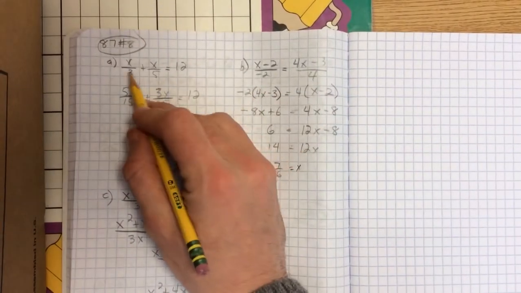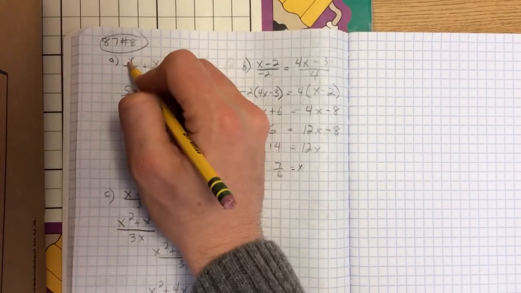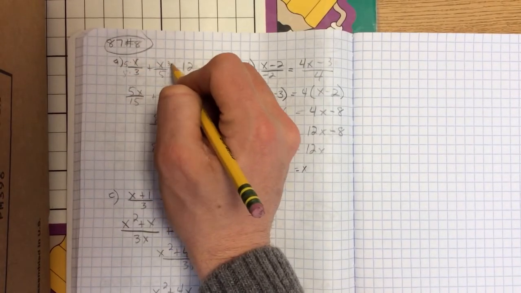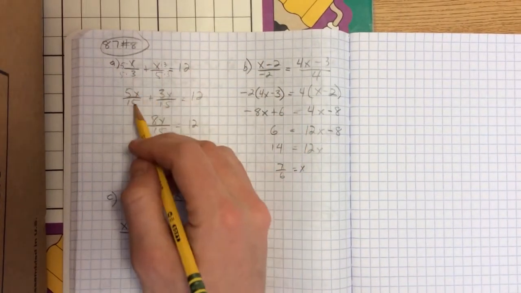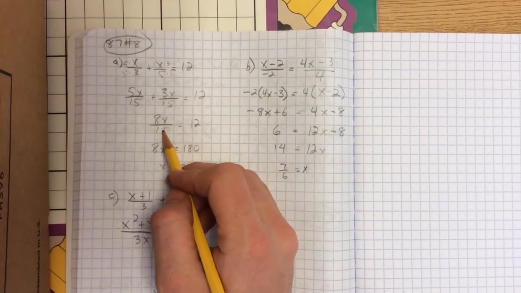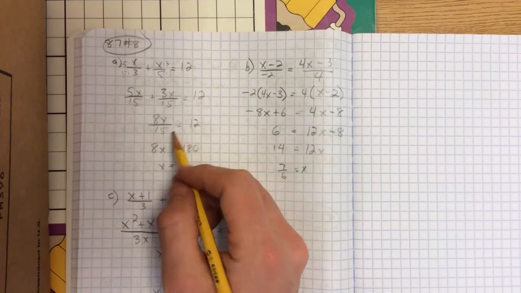Okay, for this first one, we've got to get a common denominator, so I'm going to multiply the first one by 5 over 5 and the second one by 3 over 3. And we get 5x over 15 plus 3x over 15 equals 12. Combine those, you get 8x over 15 equals 12.